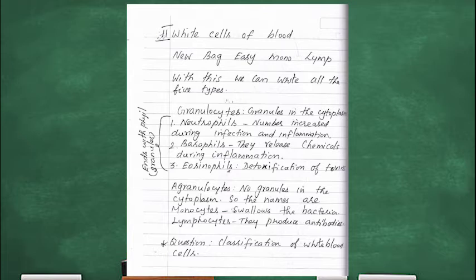Then how will you write it? First, it is divided into 2 types, granulocytes and agranulocytes. Granulocytes means granules in the cytoplasm. Here 3 examples. The new bag easy, I told you: N for neutrophils, B for basophils, E for eosinophils. Filled, like the pot is filled with water. Here the granules are present.